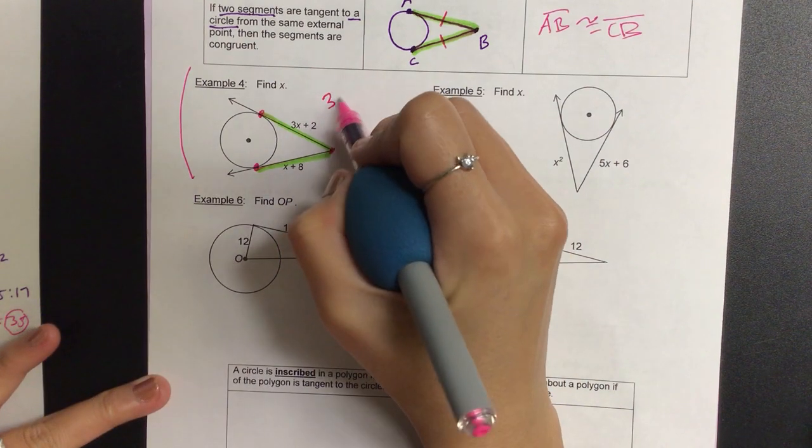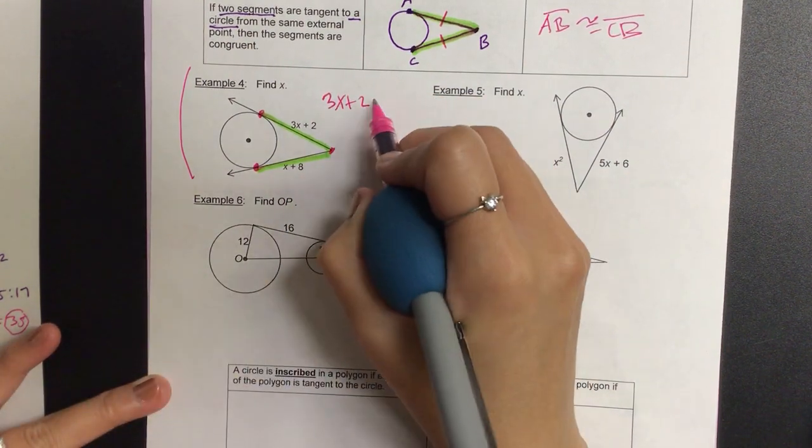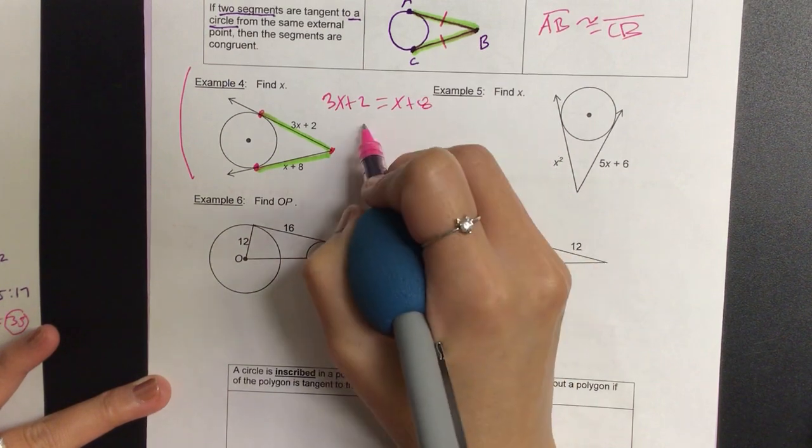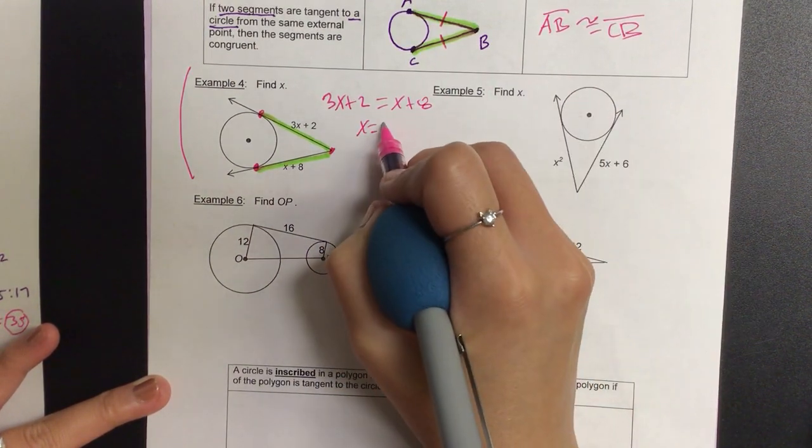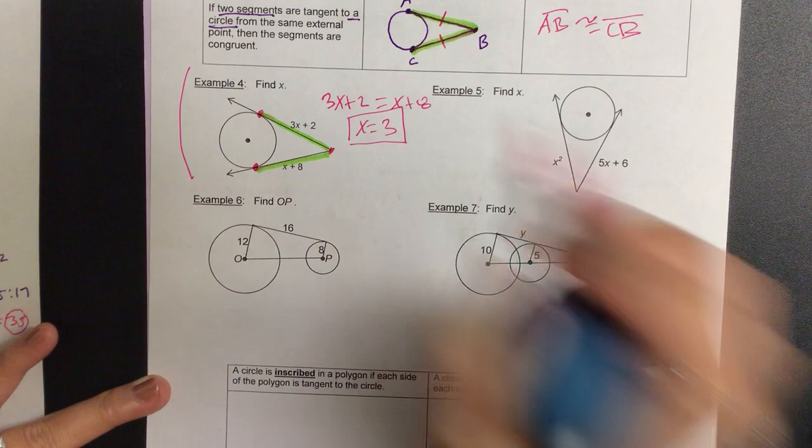So did you set up 3x plus 2 is equal to x plus 8? How many was the x as our clean number? 3.